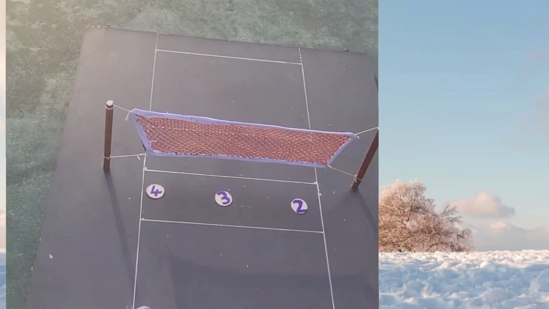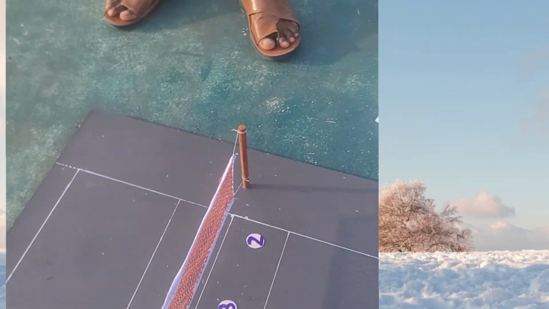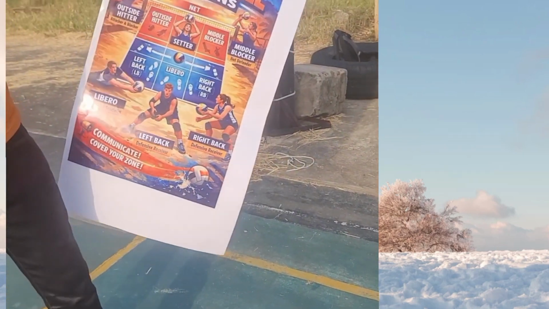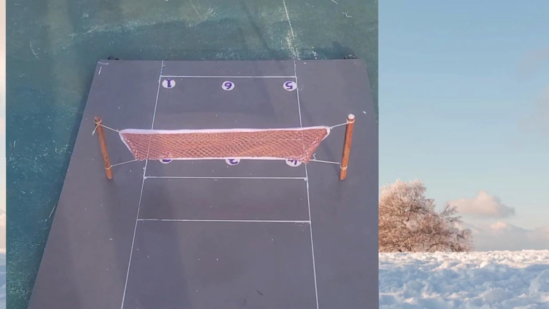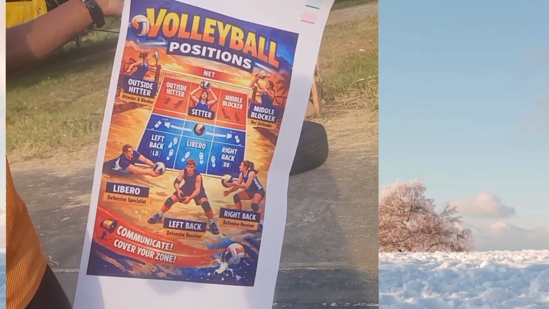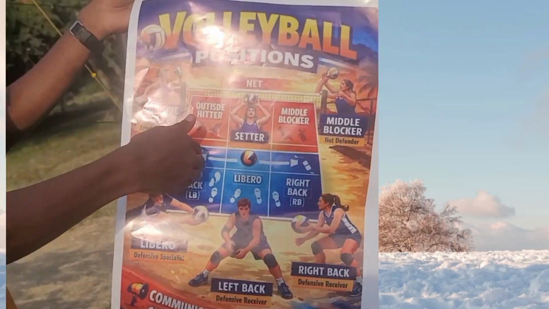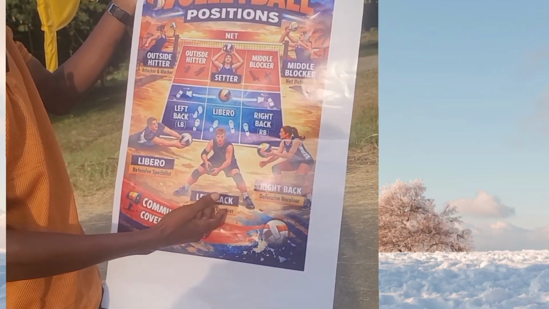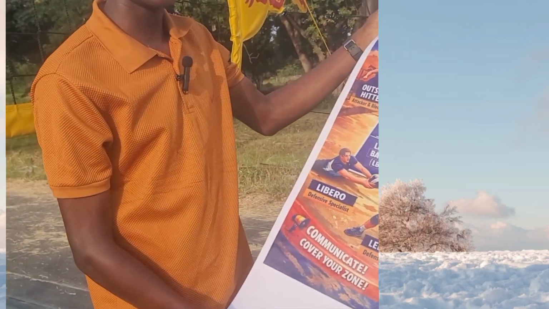For students with hearing problems, first we have used these 2 media. First is the volleyball court model, and the second is the poster which shows the volleyball positions. Under our poster we have also used simple and short words which can help them capture the concept effectively.